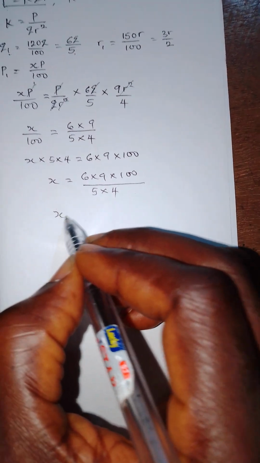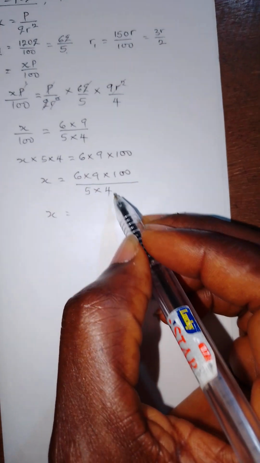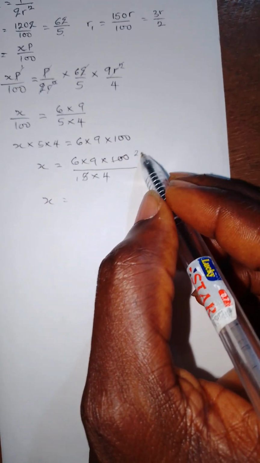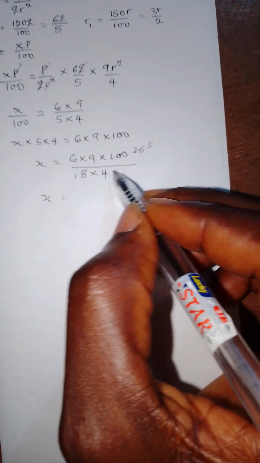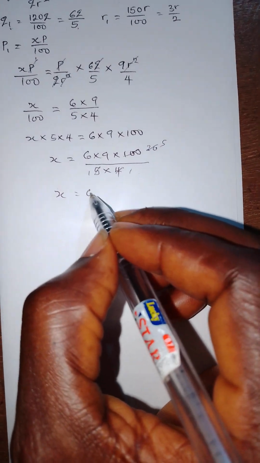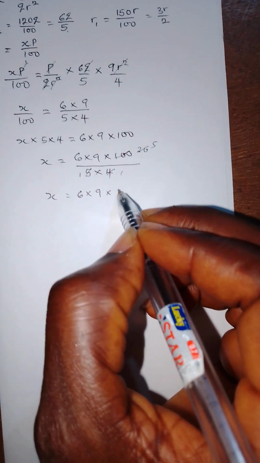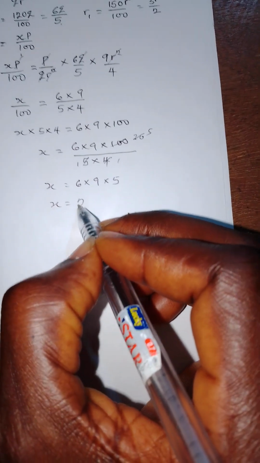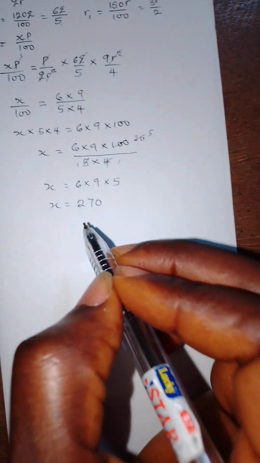Okay, so x will be, now 5 goes here 1, 5 goes here 20, 4 goes here 5, 4 goes here 1. So you are left with 6 times 9 times 5, and x is going to be 270.